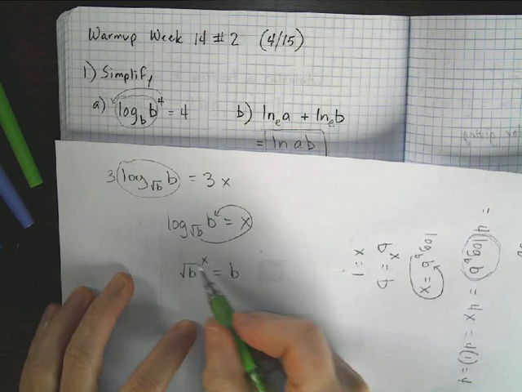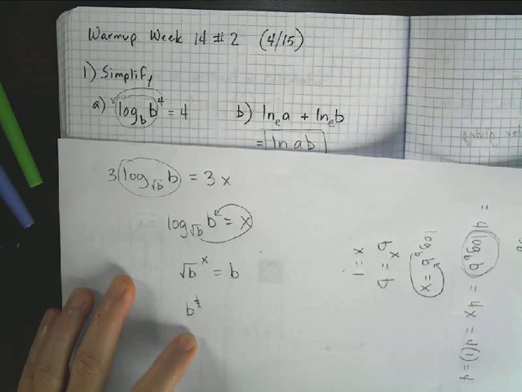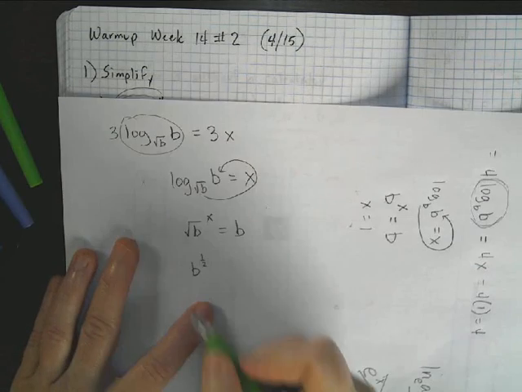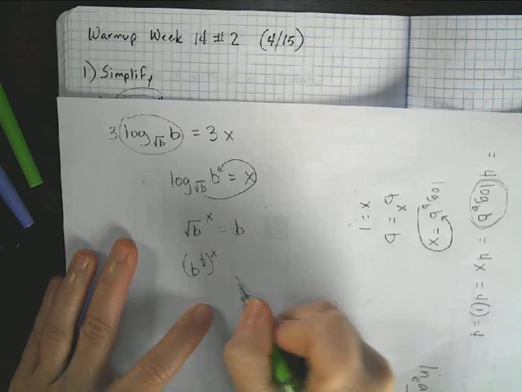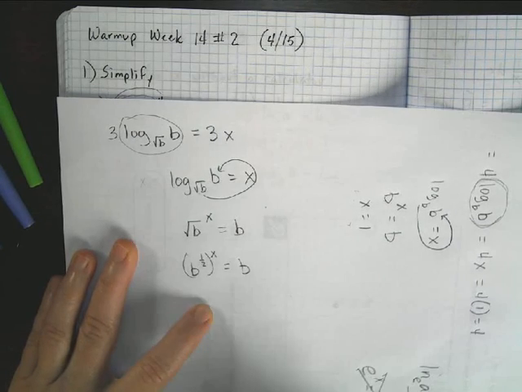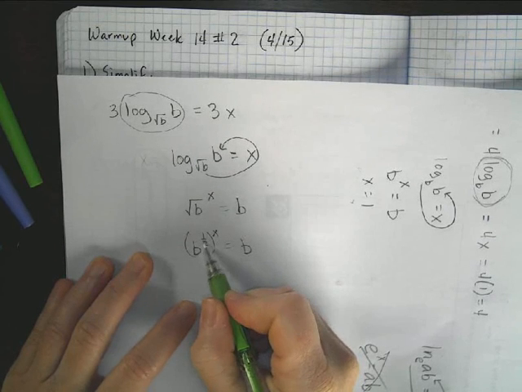Square root. I can rewrite a square root as a fractional exponent. Okay, that's super important. You got to know how to do that. That is a basic skill. And keep my b to the x. Oh, this is looking promising because they have the same base. So now I can simplify my exponents, laws of exponents.